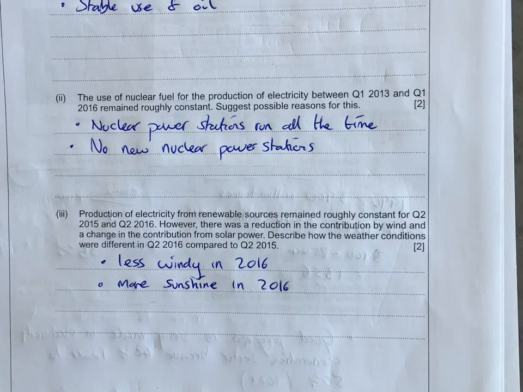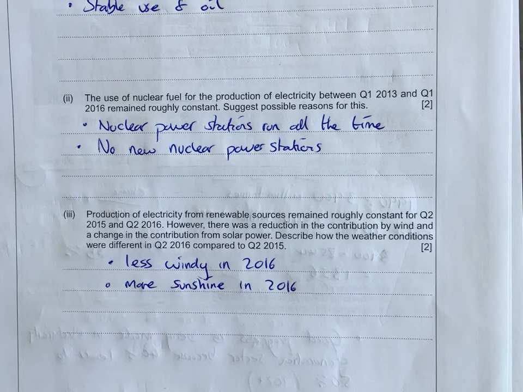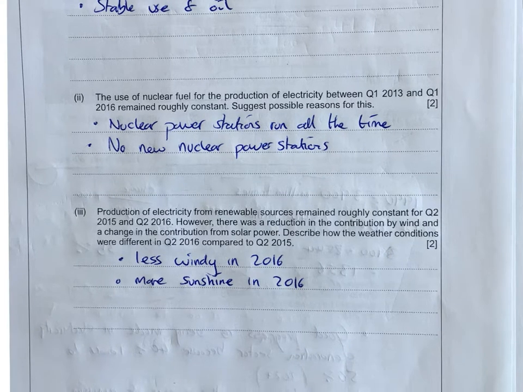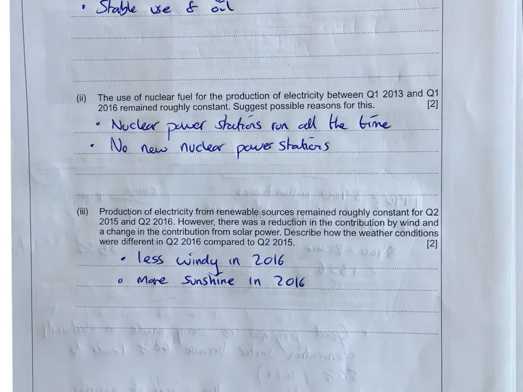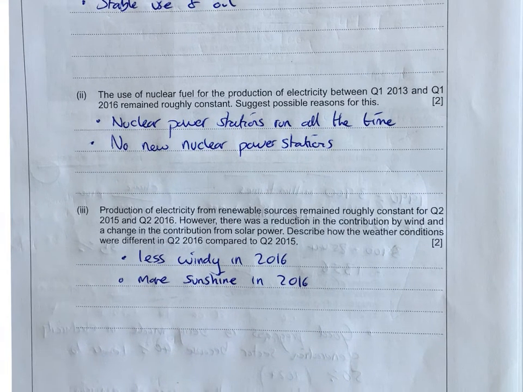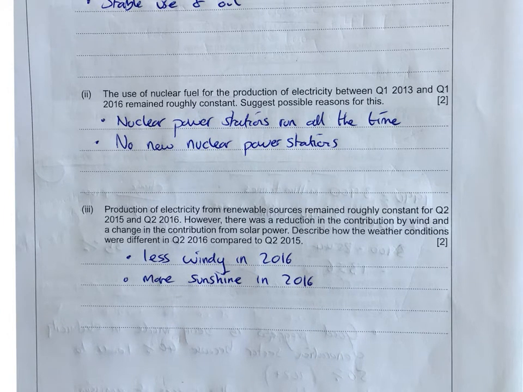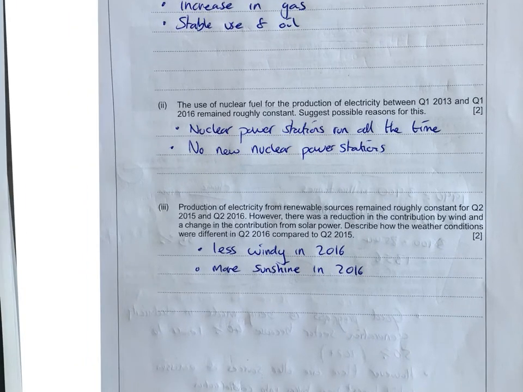The use of nuclear power fuel in the production of electricity between Q1 2003 and 2016 remained roughly constant. Suggest possible reasons for this. I said nuclear power stations run all the time, so it's not going to fluctuate because they're 24/7. They're just constantly running, and no new nuclear power stations were being built within that time.